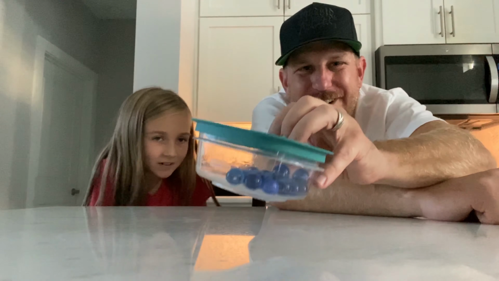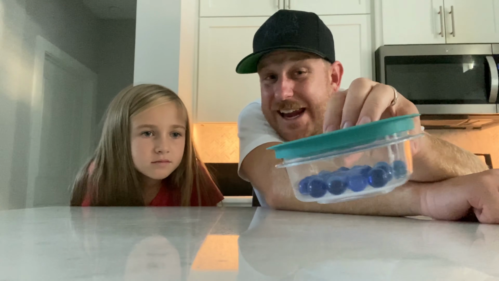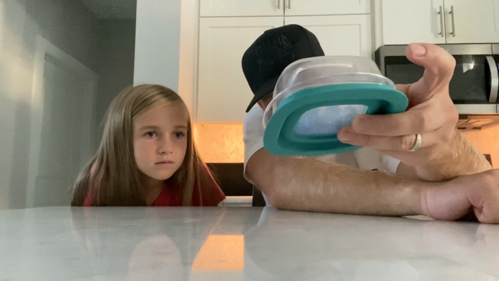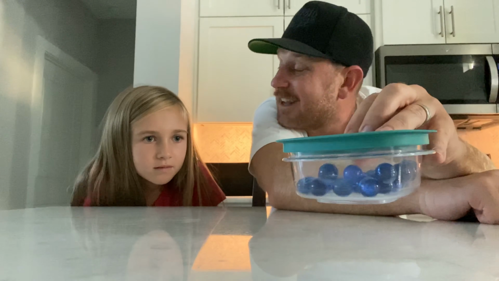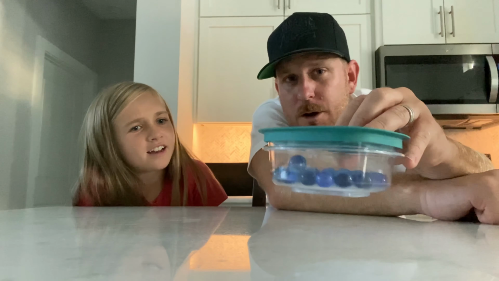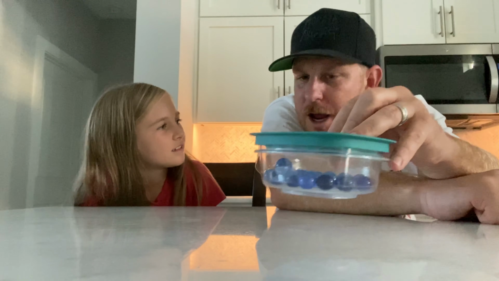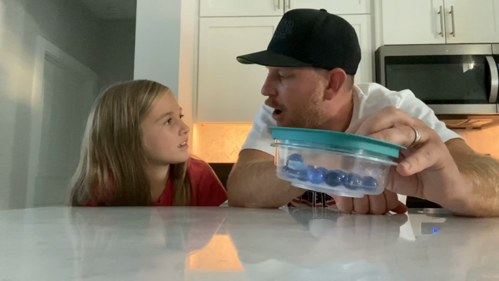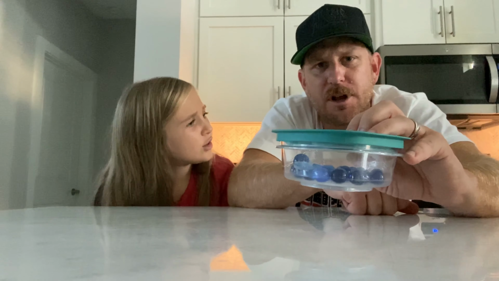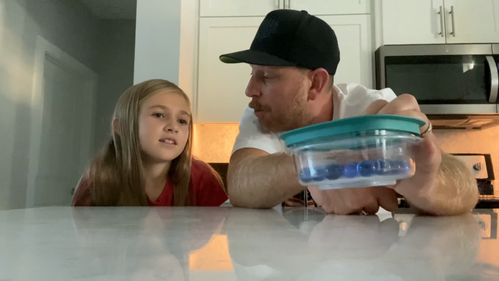Do you see how the molecules slide and move against each other? But they don't escape the container? Yeah. What matter has our container become? A liquid? That's right. Our container is now a drop of water.